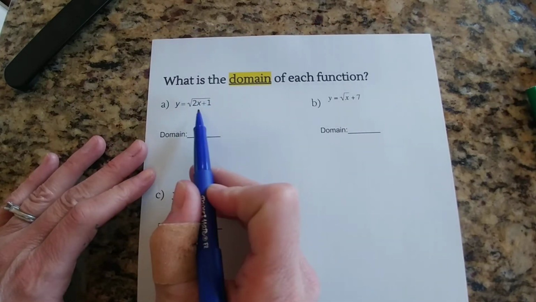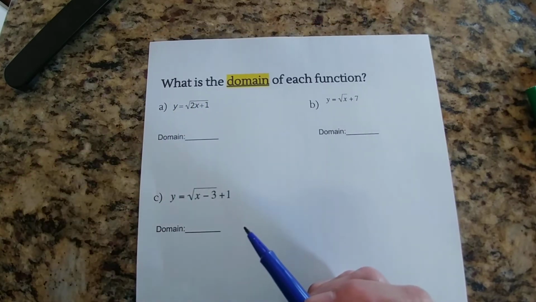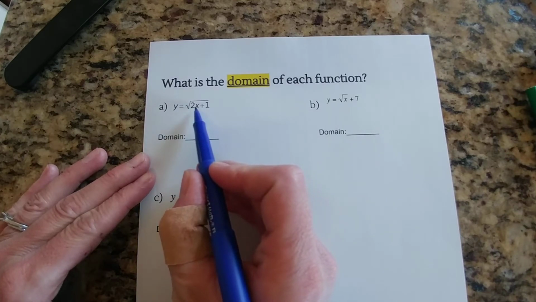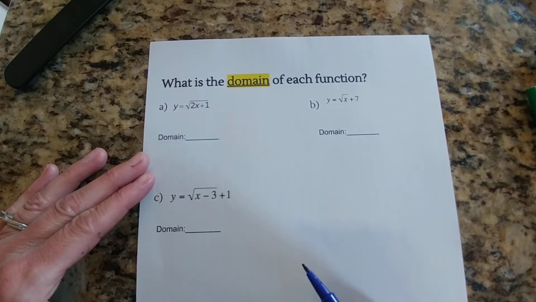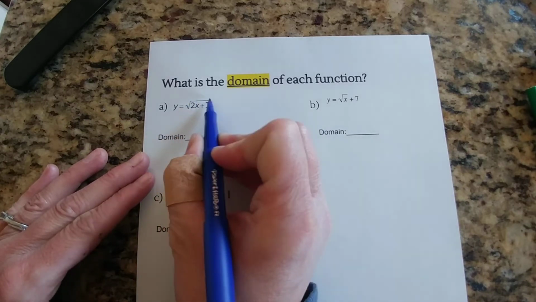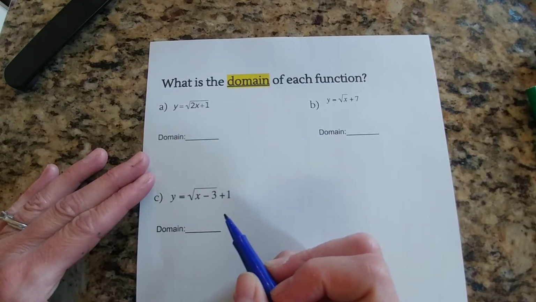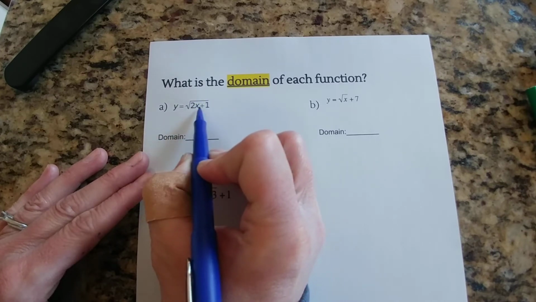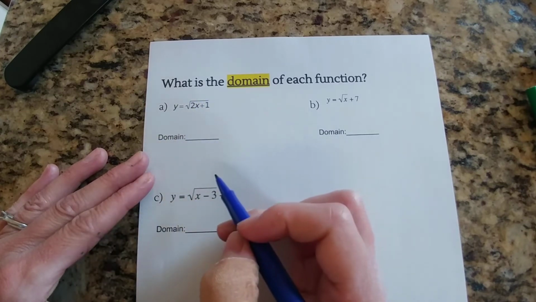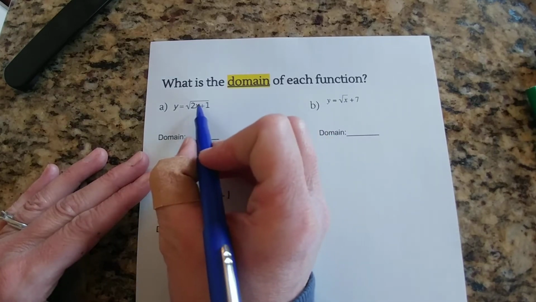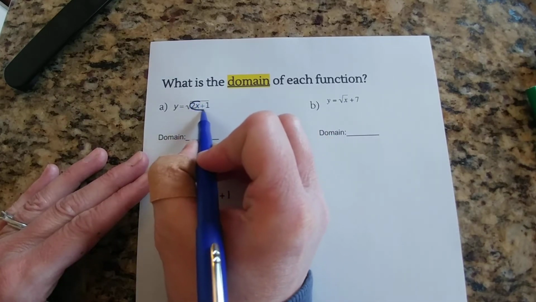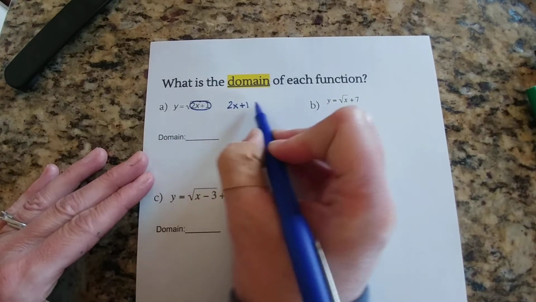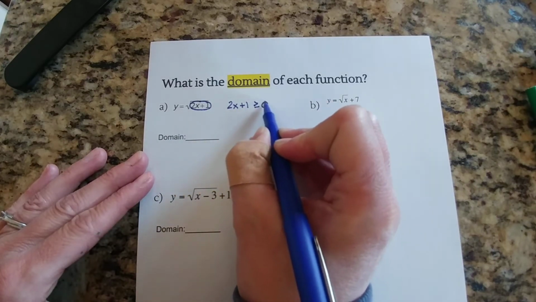Let's take a look at the first one. We're going to figure out what the domain is. What x values would make sense to plug into this function in order to create a table of values? Well, we know that we cannot take the square root of any negative number. So this entire quantity under the radical has to be 0 or bigger. So I have to take everything that's underneath the radical and say that entire quantity has to be greater than or equal to 0.